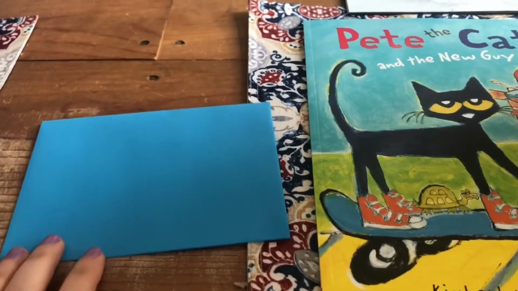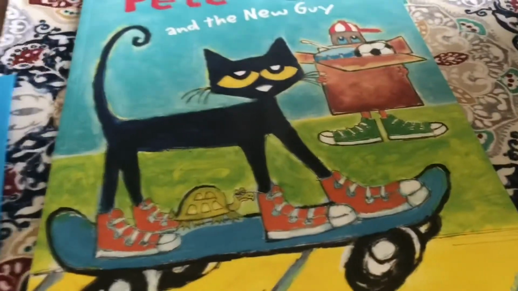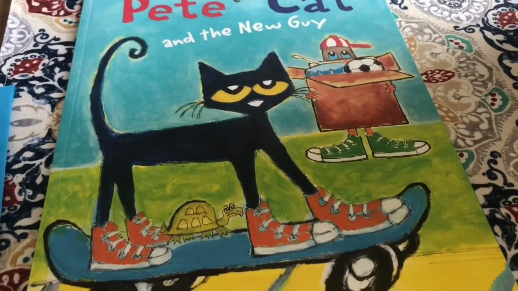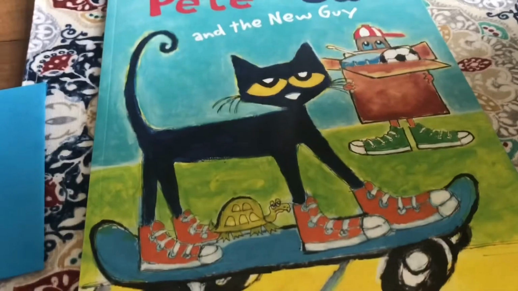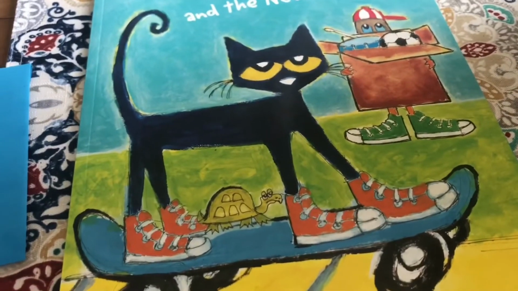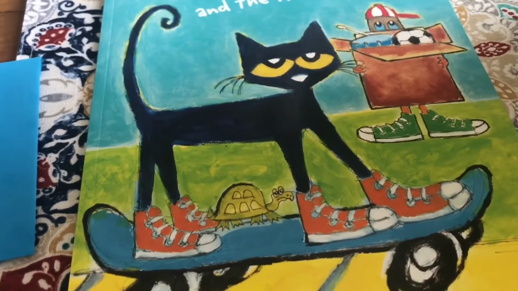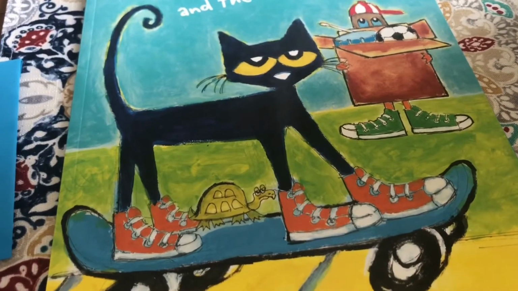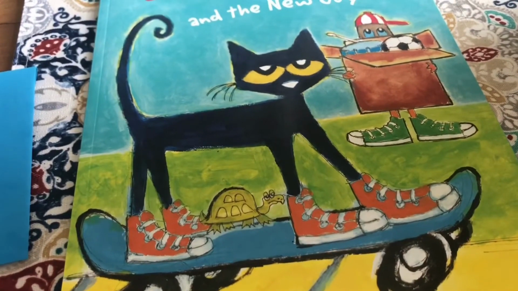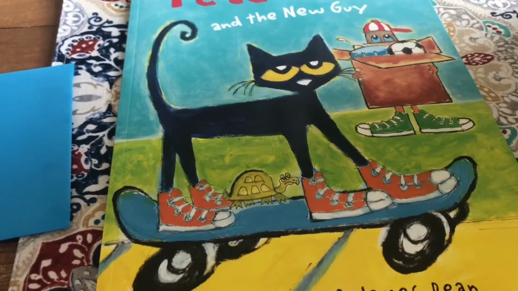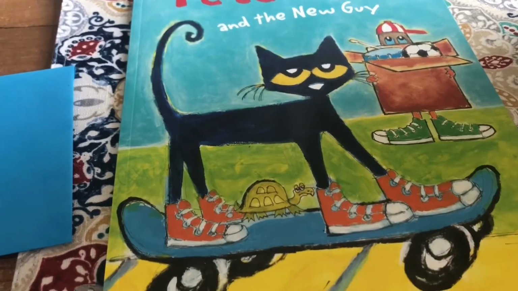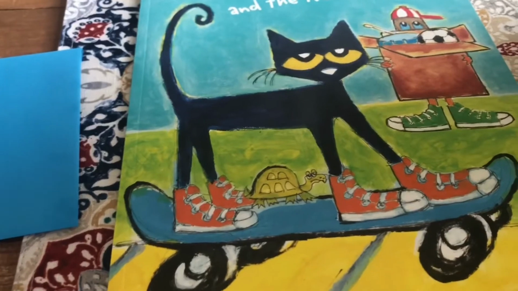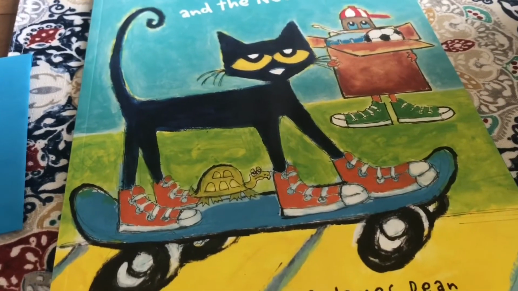Now for the writing part of it, you can write to Pete about anything. You can write to him about a book that you're reading with him in it. You can write to him about activities that you enjoy doing at home, such as playing in the backyard, cooking with your parents, really anything that you can think of that you would like to write to Pete the cat. So I'm going to do a writing sample, just an example of something that you can write to Pete the cat. Remember, it is never going to be too short and it's never going to be too long. So write as much as you want to.